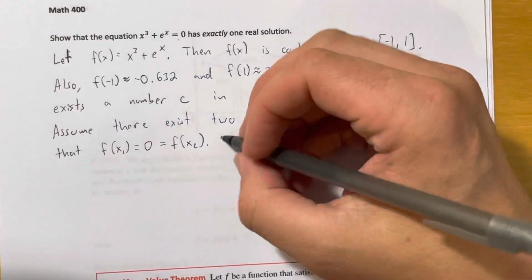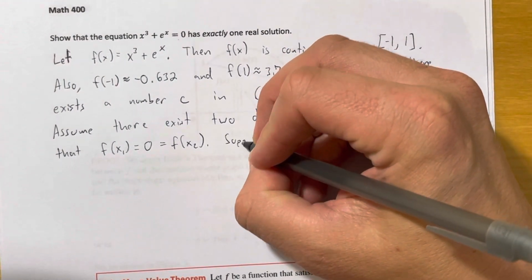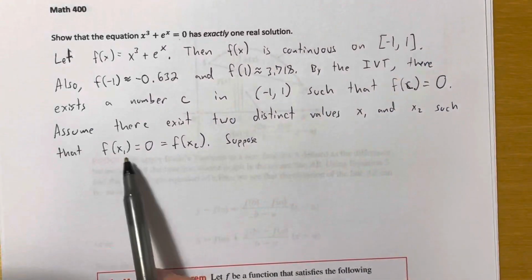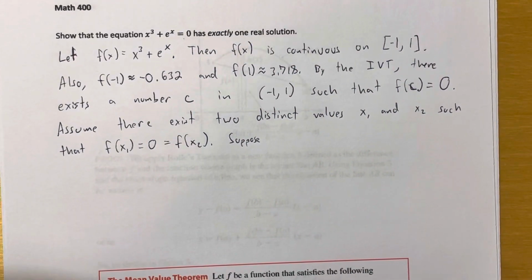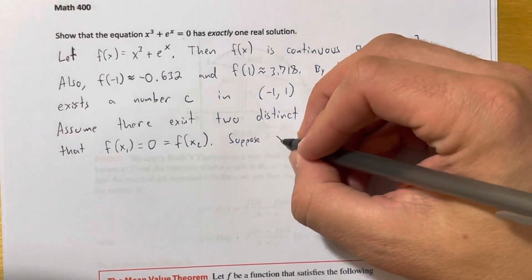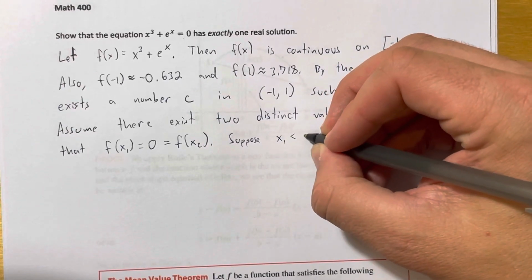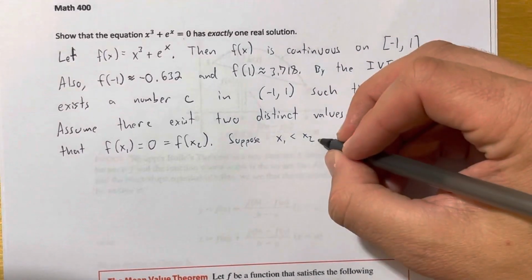Okay? So let's suppose also, since these are distinct, x1 and x2, meaning they're different numbers, one of them has to be greater than the other. So just suppose that x1 is less than x2. Okay?